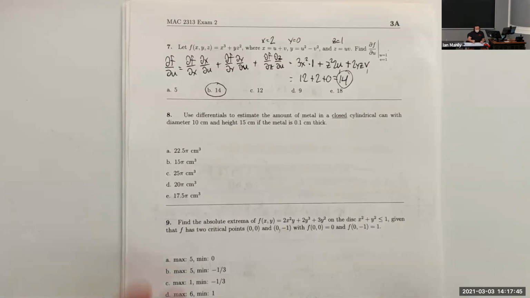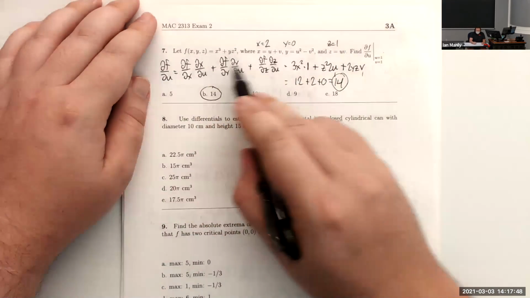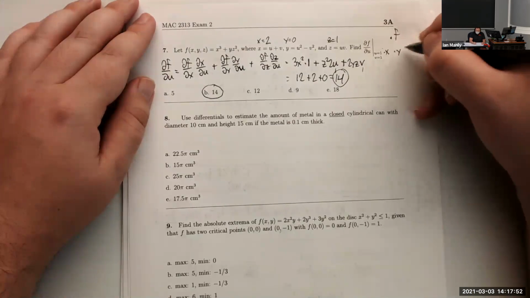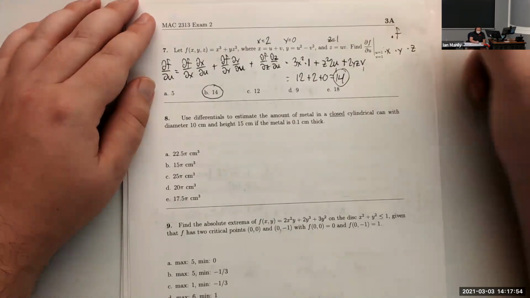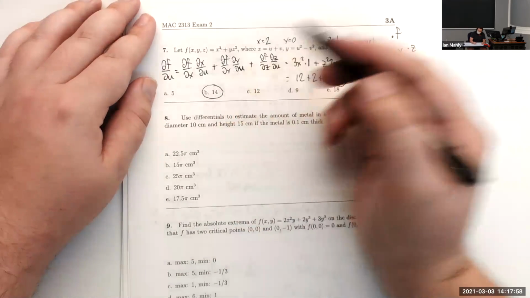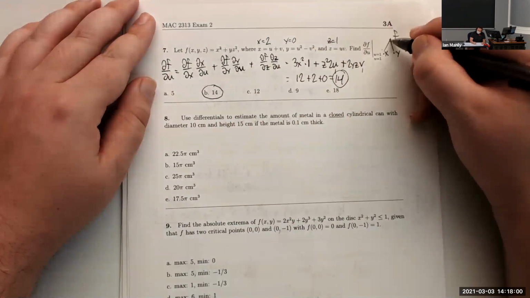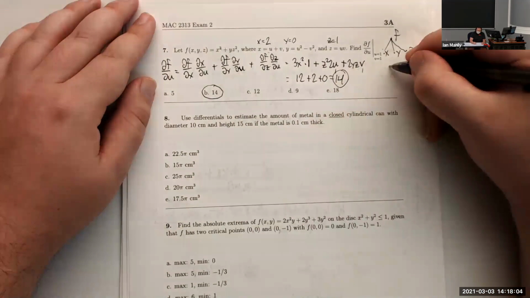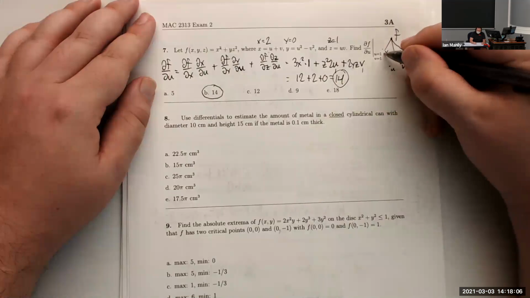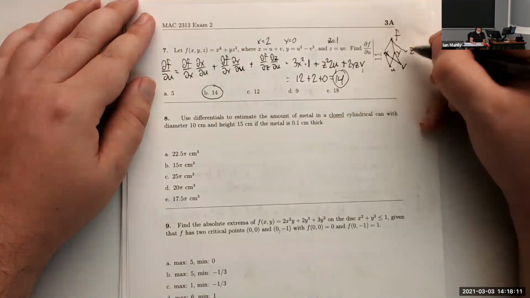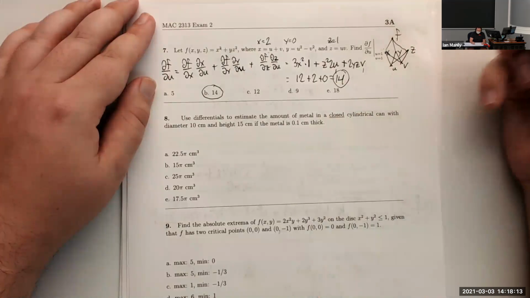Remember, if you're confused where this chain rule comes from, don't forget to draw one of these little diagrams. So f depends on x, y, and z, right? There are x, y, and z in all of these right here. So f can depend on any of those, and each one of these depends on u and v. So we have this, and we have this.